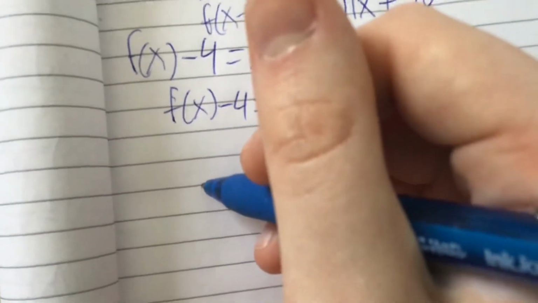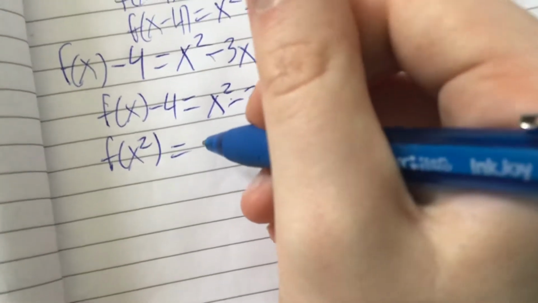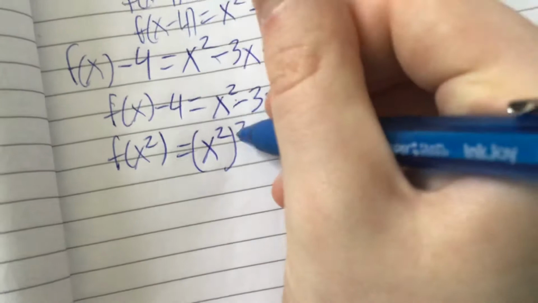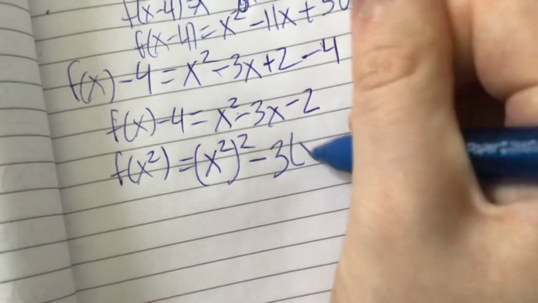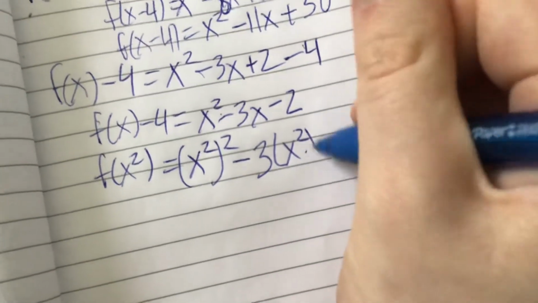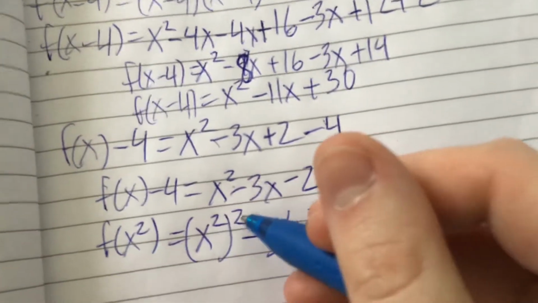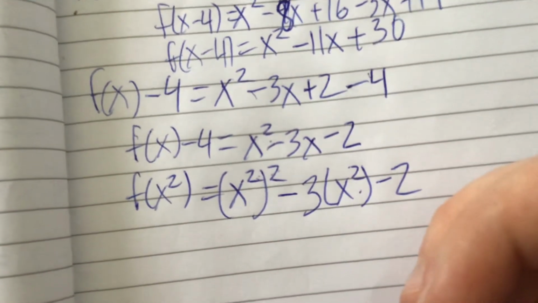And then, last one. F of x squared equals x squared again by x squared, minus 3 times x squared minus 2. Now this actually is really fun, because this here is equal to 4. And I can explain. Here we go. We'll prove it.